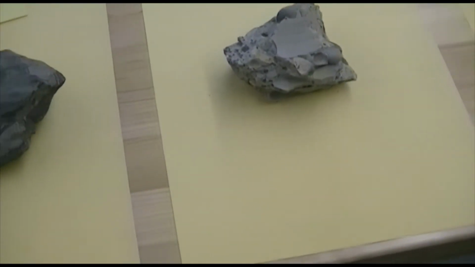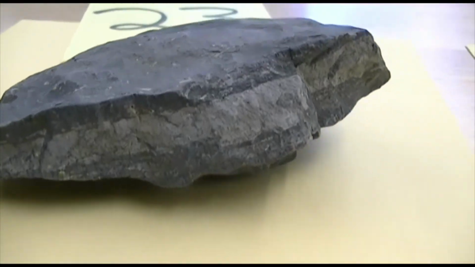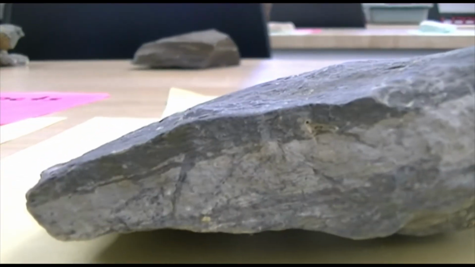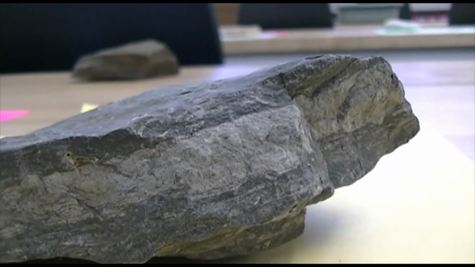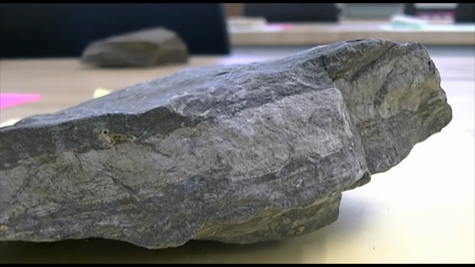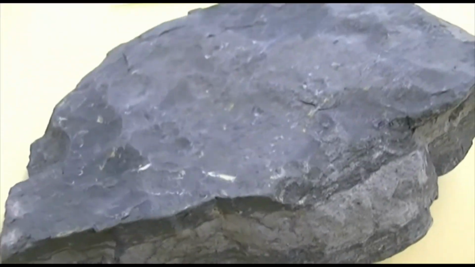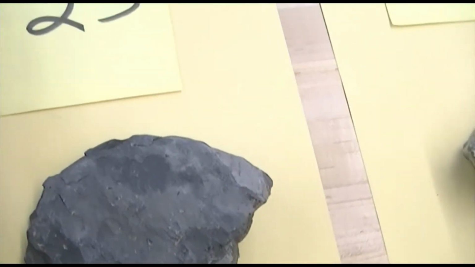Number 23 is on chart number 1. It's a classic rock. It's layered. Clay-sized minerals. Hard to see the grain size in clay-sized minerals, but it's got a layering to it which is called fissile bedding. It is on the classic chart, and that is number 23.